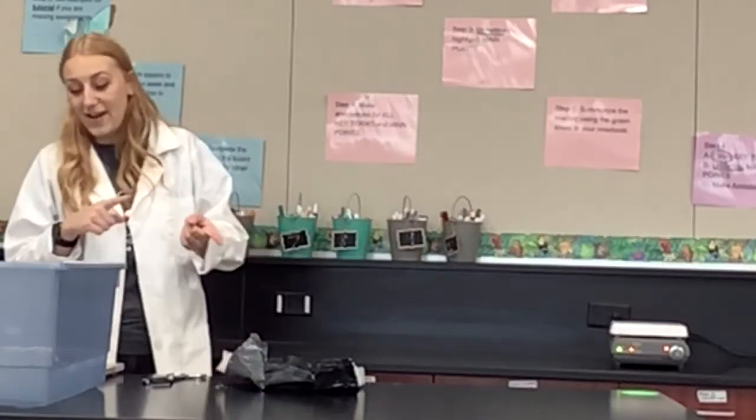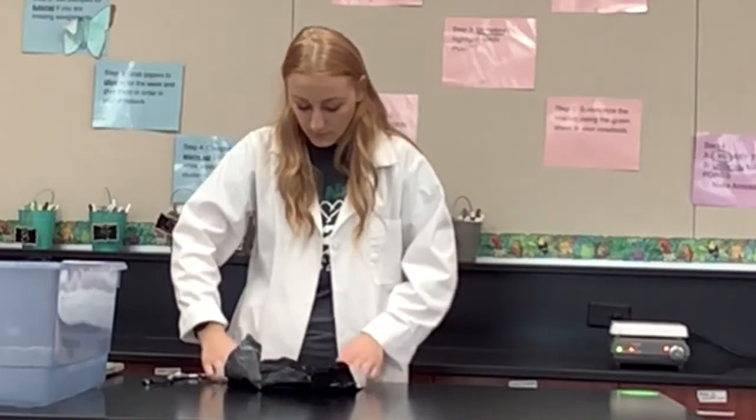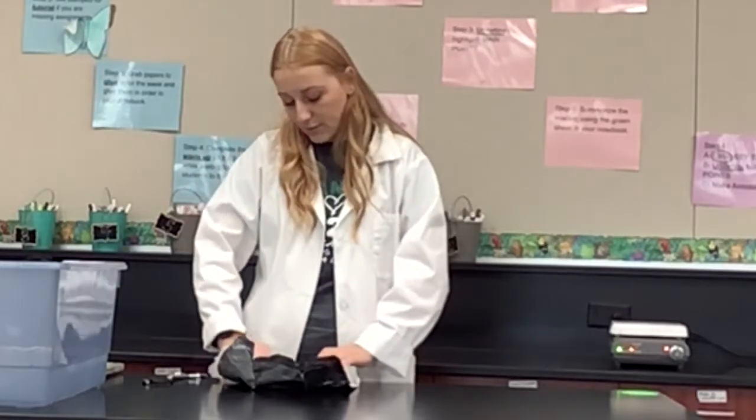Part 5, igneous formation. Unfold your tinfoil and create a boat. I love making boats. So unfold your tin foil and make a boat.